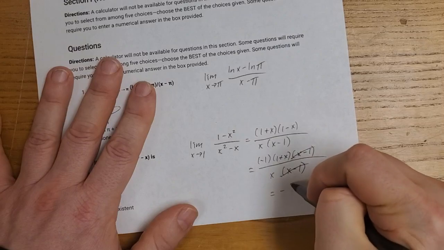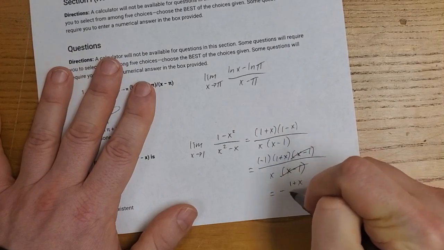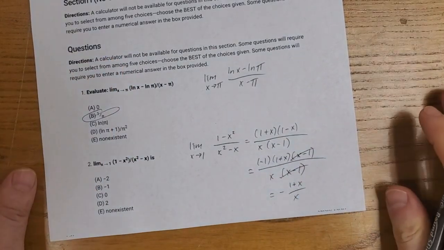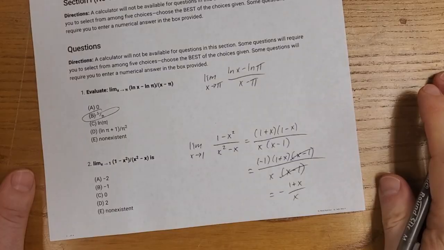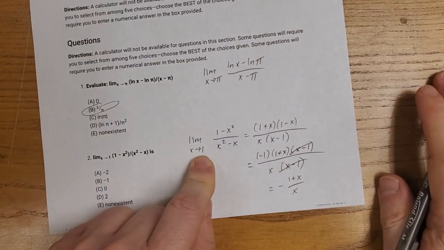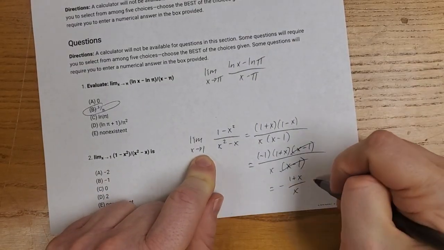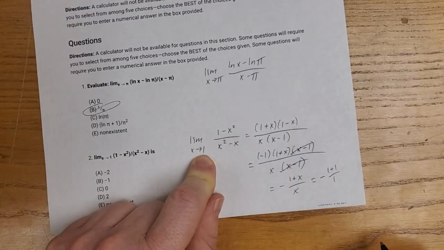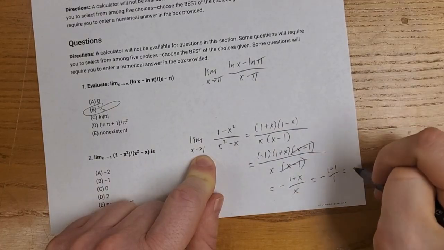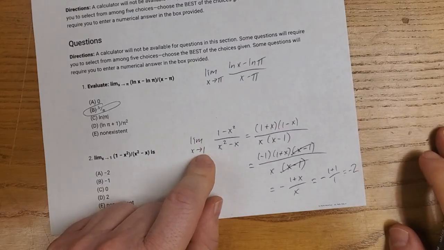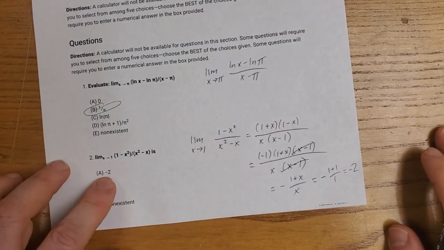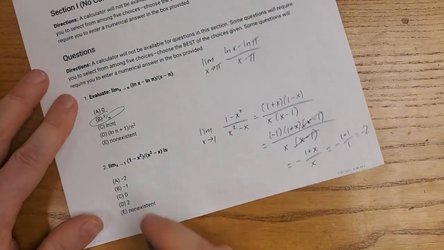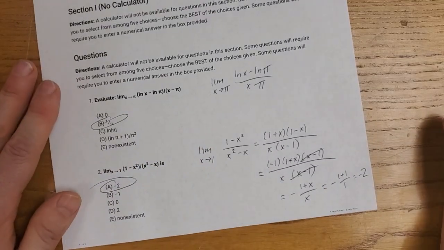And it's basically negative x plus 1 over x. And now, as x approaches 1, we can just say negative 1 plus 1 over 1, and that's just -2. And -2 is right there in our choices. So that is the answer.